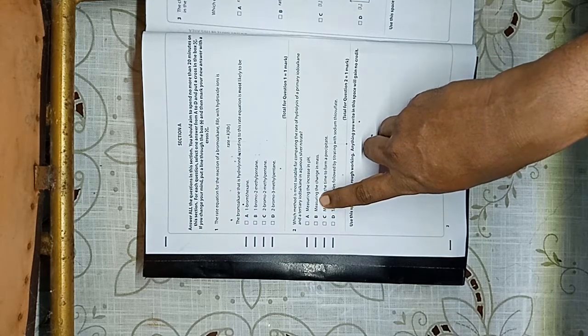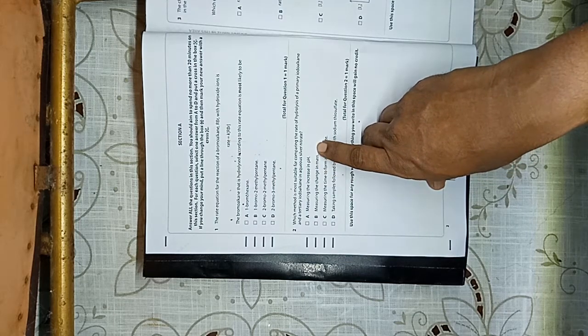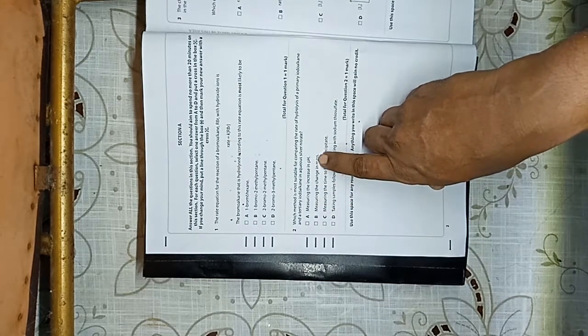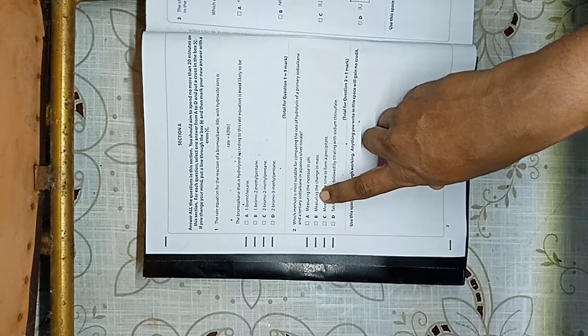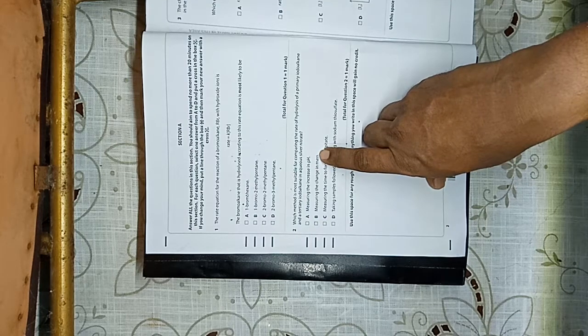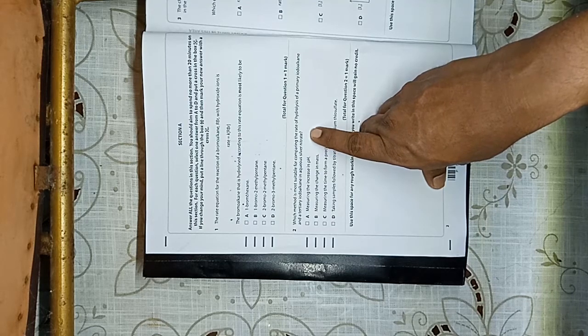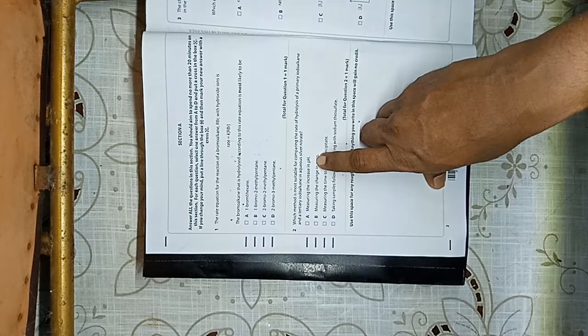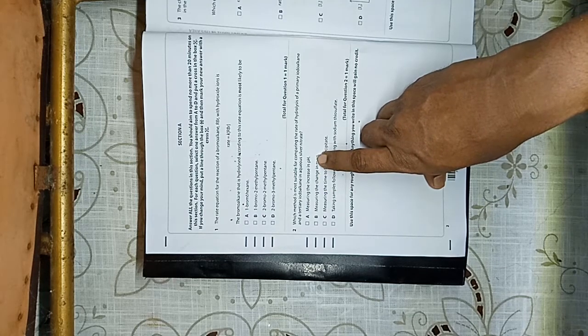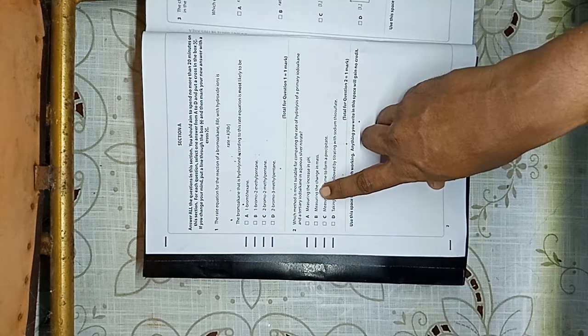Part B, measuring the change in mass. Mass of what? They have not mentioned. That means mass of the whole system. If there is an evolution of gas, there should be a decrease in mass. Or else if external gas reaches the system to react with the chemical species in the system, then mass will increase. But here there is no such reaction.